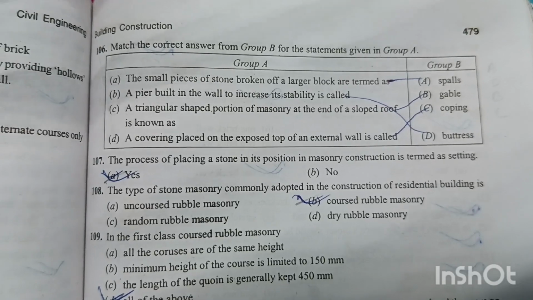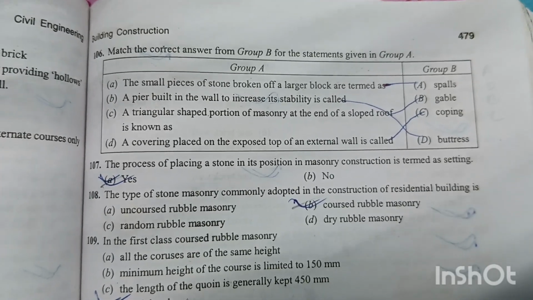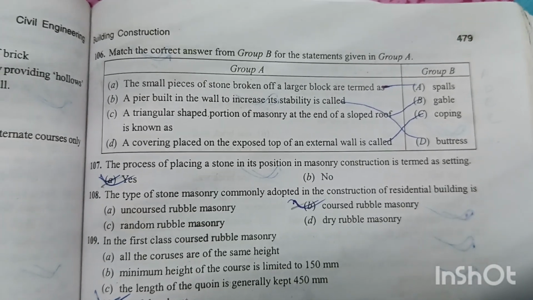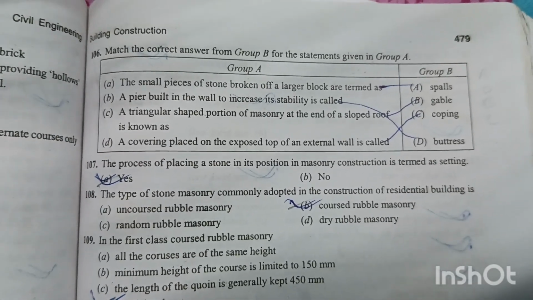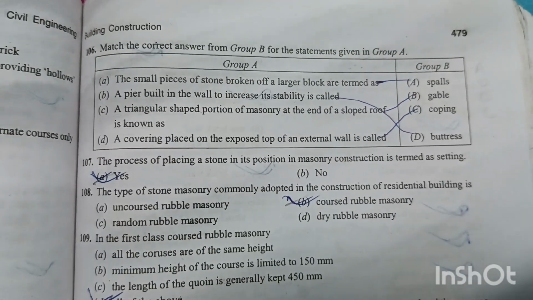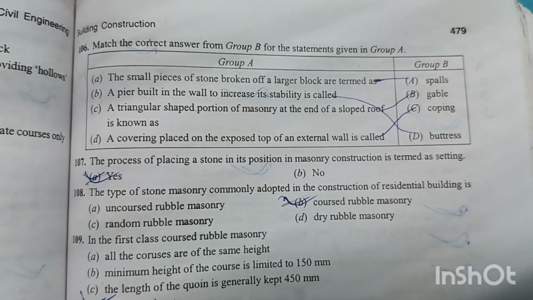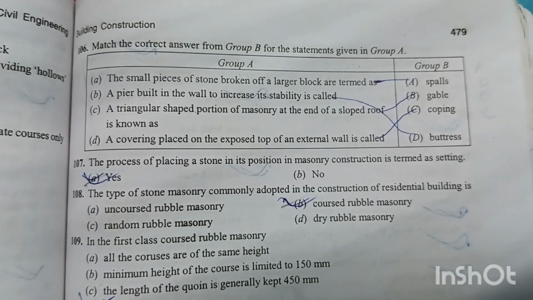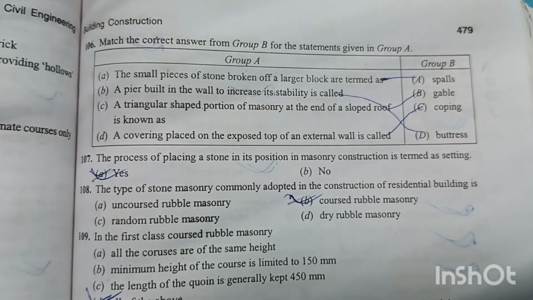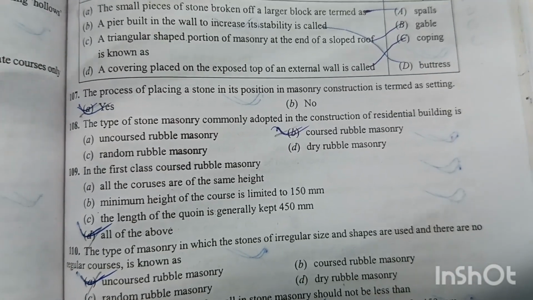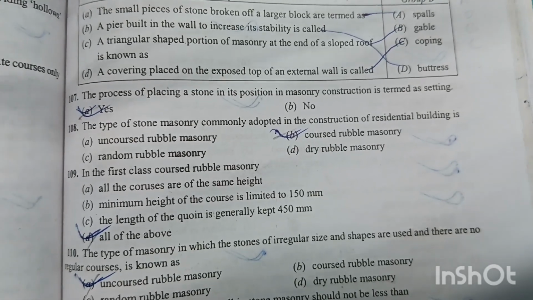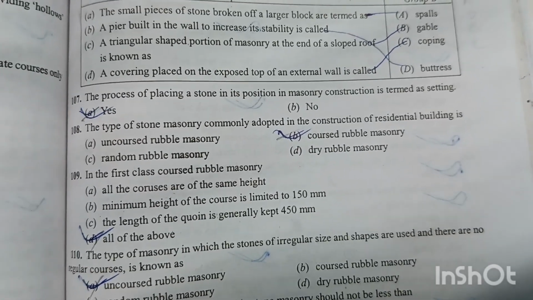Option C, in group A, triangular shaped portion of masonry at the end of a sloped roof is known as gable. Option capital B is the right answer in group B. In group A, option D, a covering placed on the exposed top of an external wall is called coping. Option capital C is the right answer in group B. Question number 107. The process of placing a stone in its position in masonry construction is termed as setting. Option A is the right answer.